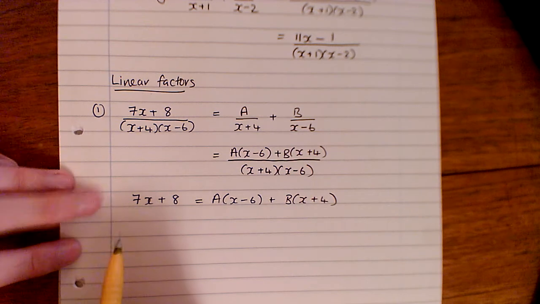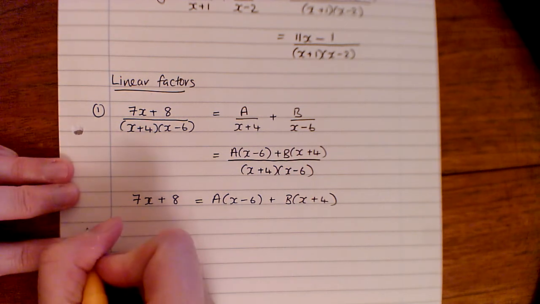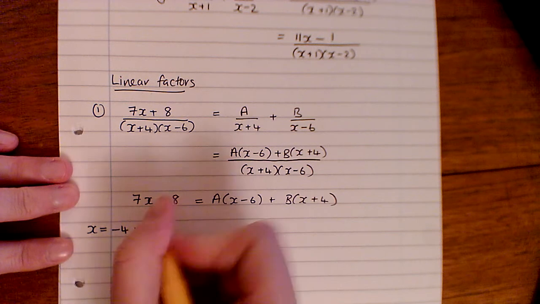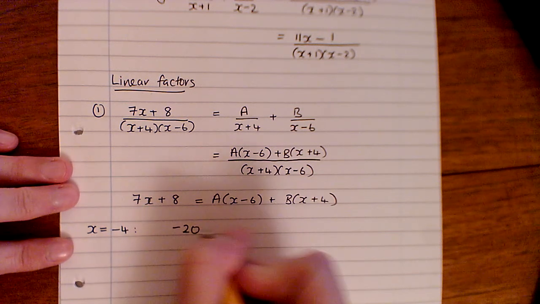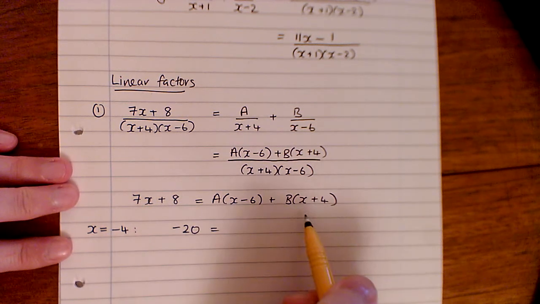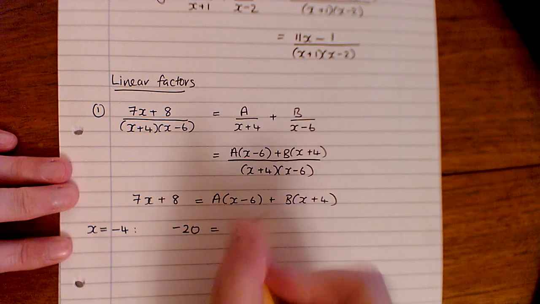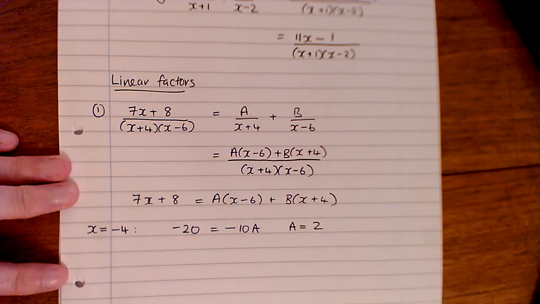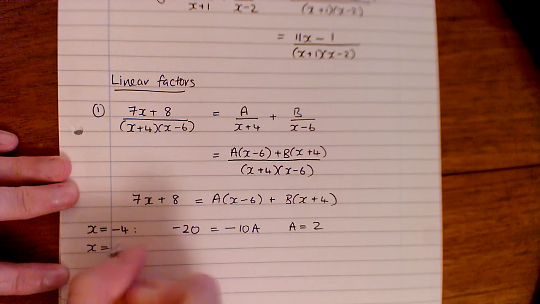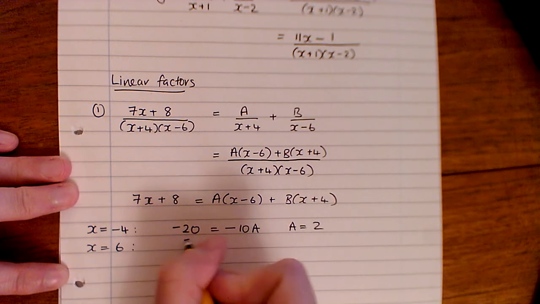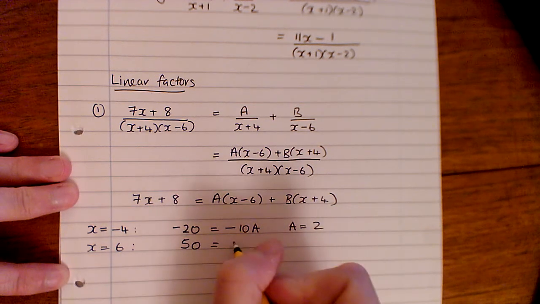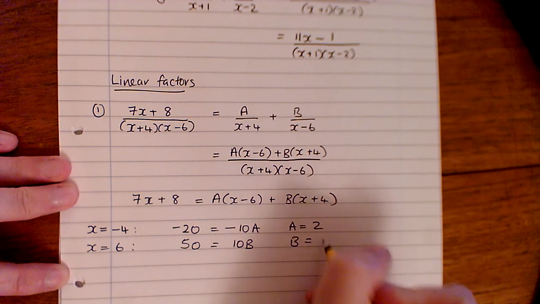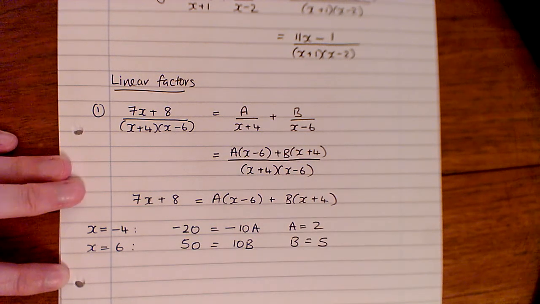Now we want to use this line to find out what a and b are. So I'm going to put in different values of x. So the first thing I'll do is say x is minus 4. Put that in. On the left hand side we get minus 20. The right hand side, b disappears because this bracket will go to 0. So we have minus 10a, which means a is 2. Then I'm going to put in x equals 6. And on the left hand side we'll have 50. And on the right hand side, this time a disappears and we're left with 10b. So that means b equals 5.